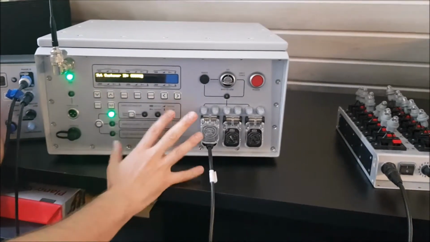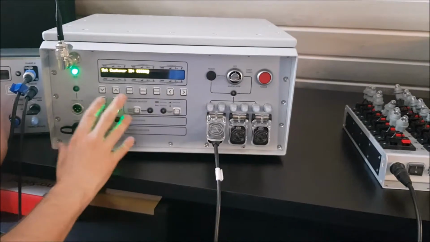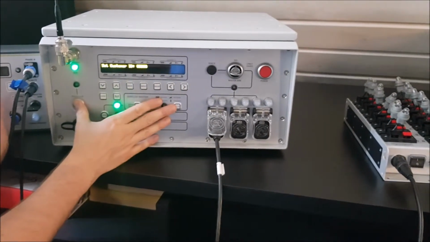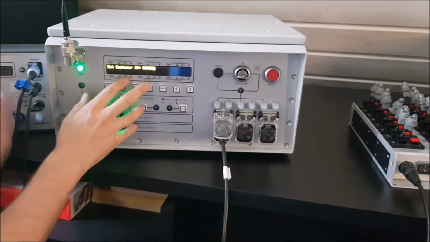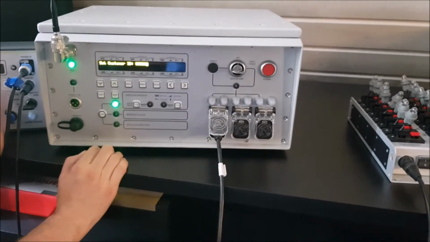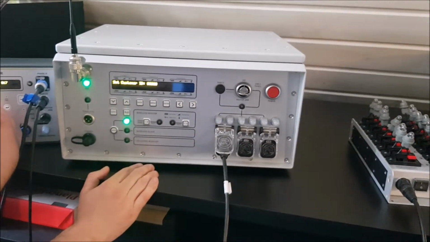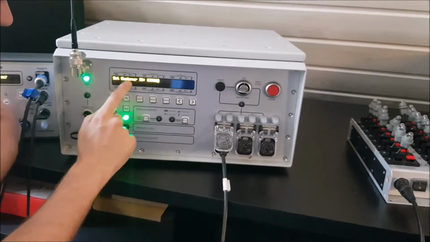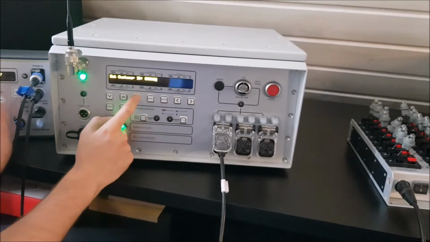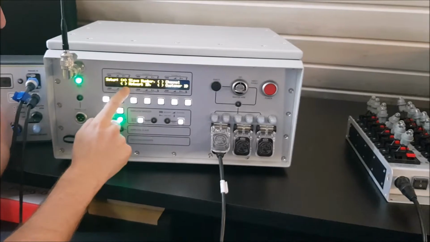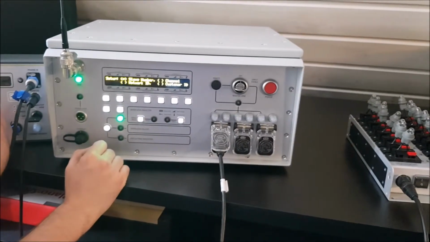Let's say you only own 3 of these and you need 5 in another show, and you get 2 by rental, you can of course set your customer ID also on the rental gear or on the gear from another company. That's not any issue, but use one for yourself and make this your company's own ID. And the network ID is the one that is unique to the show.